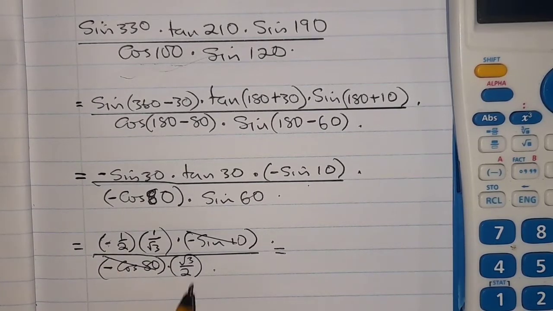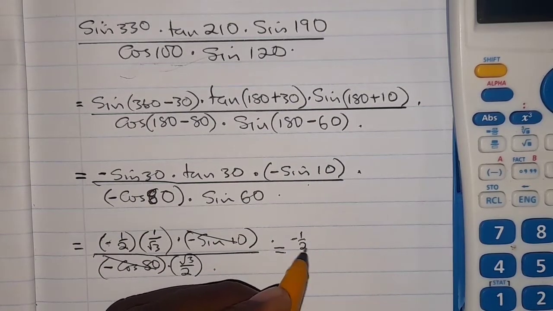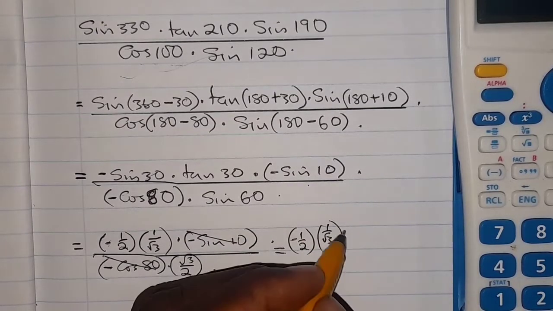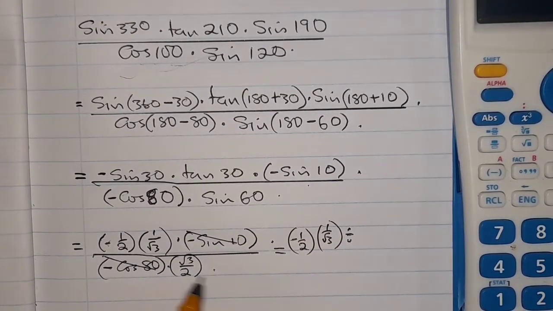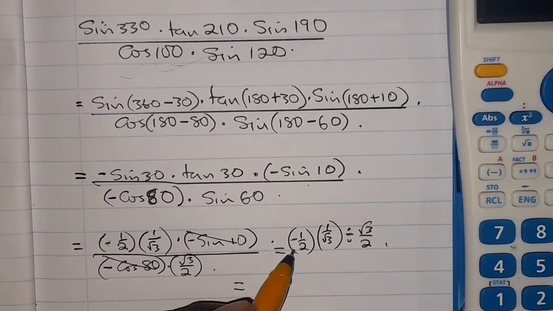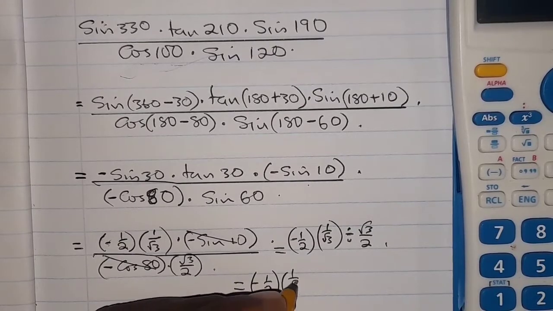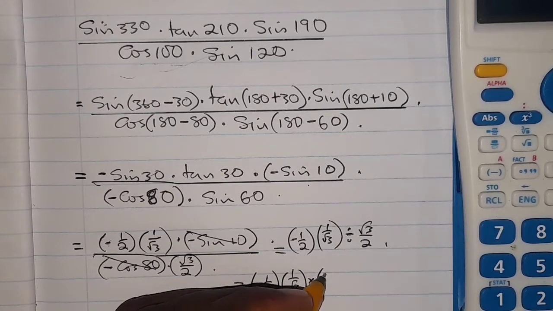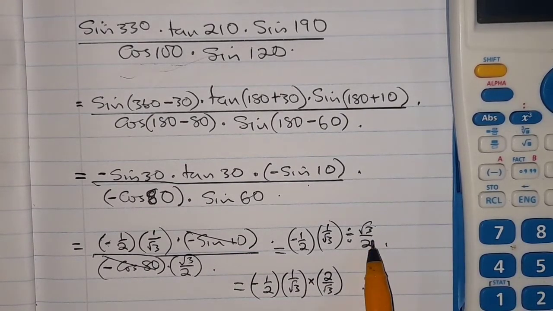And then we are left with minus 1 over 2 multiplied by 1 over root 3, divided by root 3 over 2. And this is equal to minus 1 over 2 multiplied by 1 over root 3, and this division can change to multiplication. If we flip this one, it was root 3 over 2, it becomes 2 over root 3.